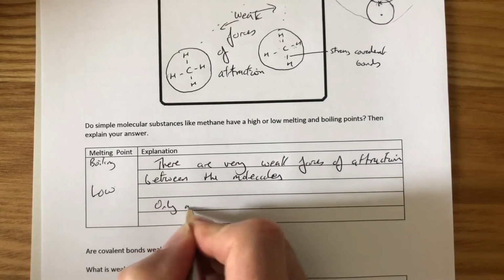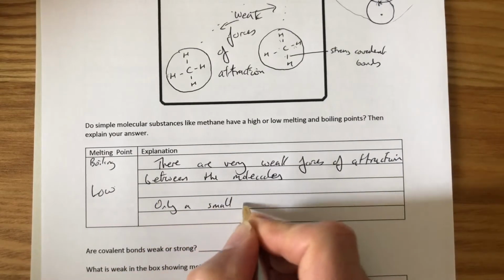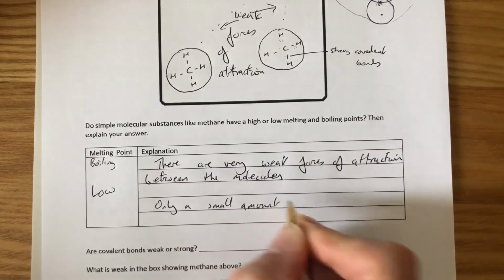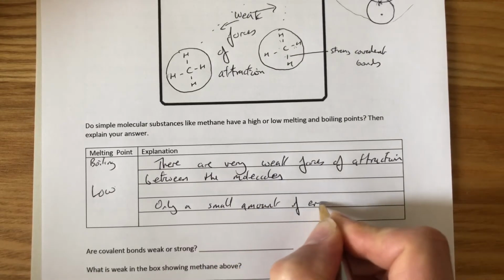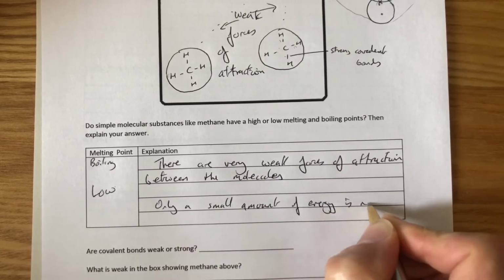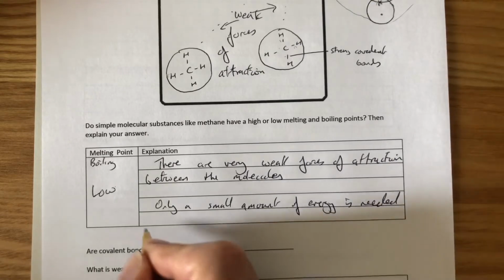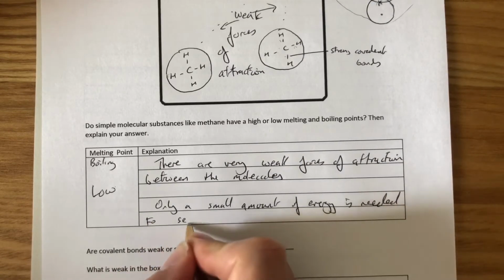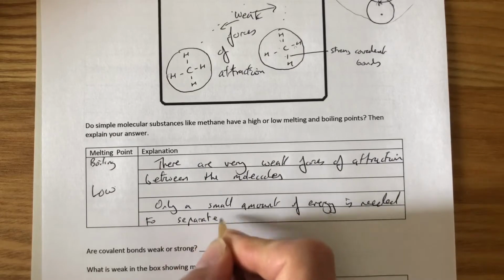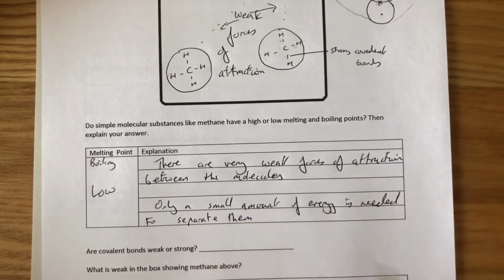Only a small amount of energy is needed to separate them. And that's the same for all simple molecular substances.